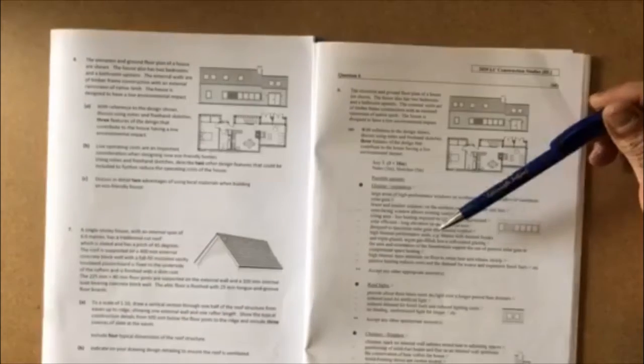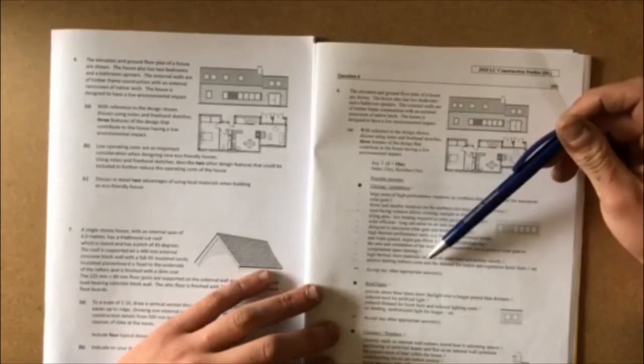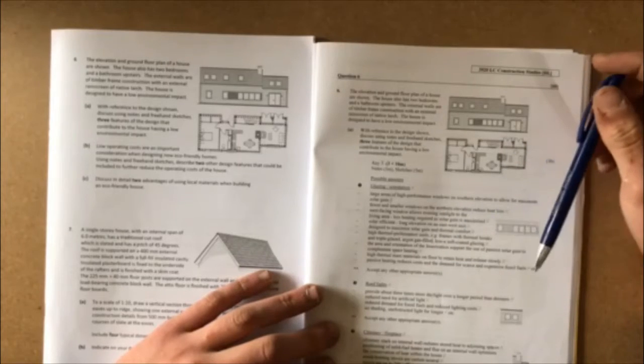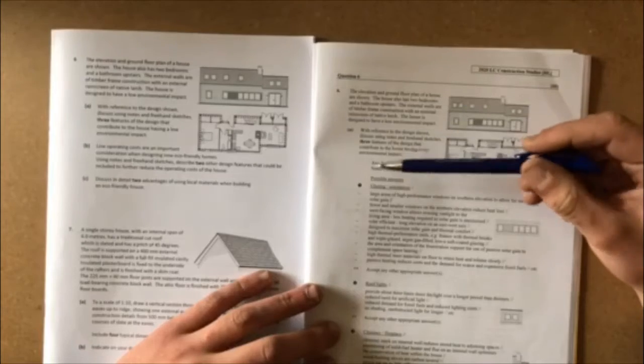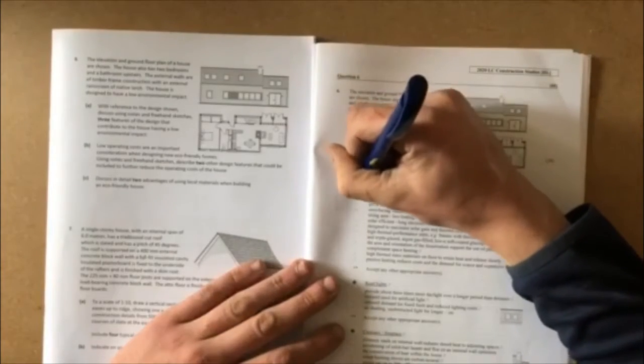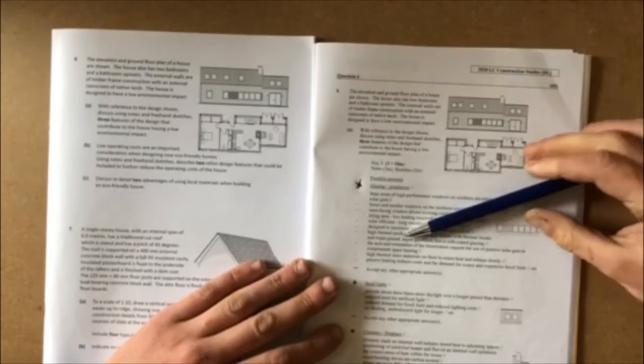Okay, so we've got our high thermal mass. We've got our concrete floors because it retains heat. Passive heating reduces costs and demand for scarce and expensive fossil fuels, etc. Okay, so these are all possible things we can talk about for glazing. While these are appropriate for maybe this question, anything that comes up about glazing, we can talk about this.